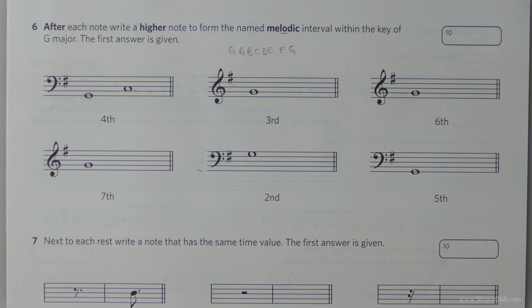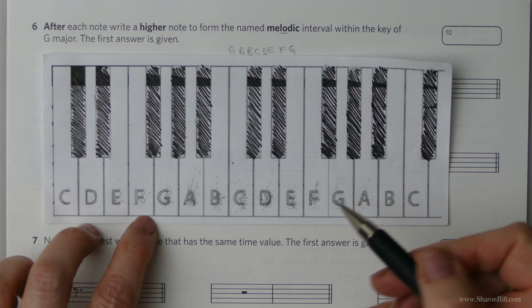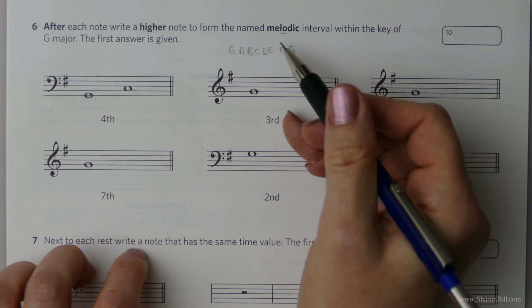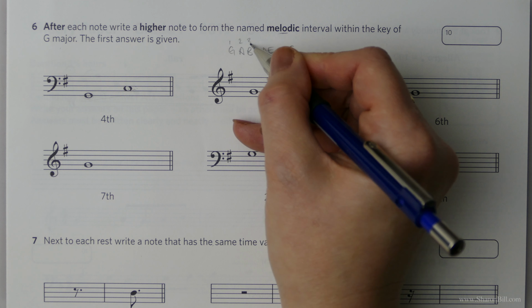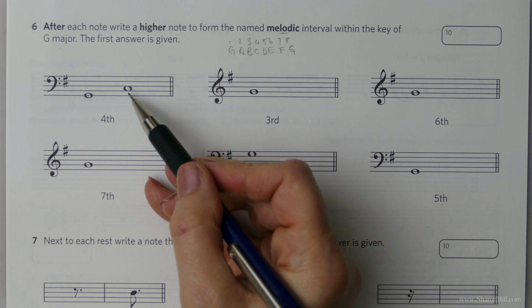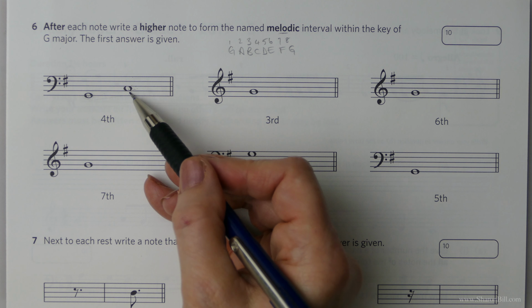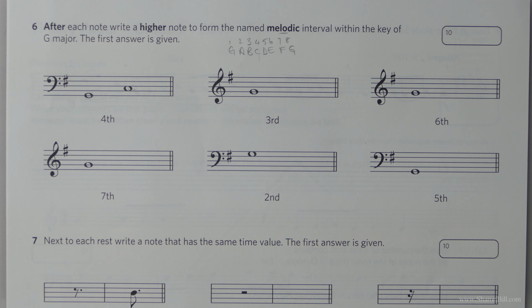If you find that difficult, you can just sketch out a piano keyboard and just write out from there. Of course it's F sharp, but your key signature will deal with that, and the degrees of the scale. And so we can see we've gone to a C, all cows eat grass, a C, which is a 4th, so we know we've not miscounted.